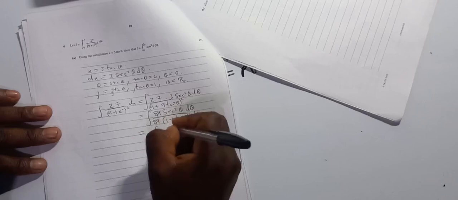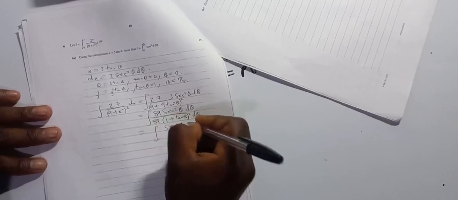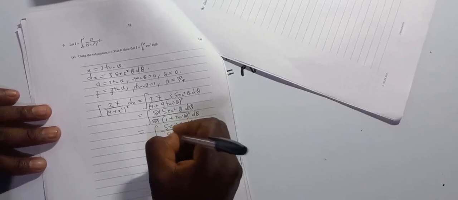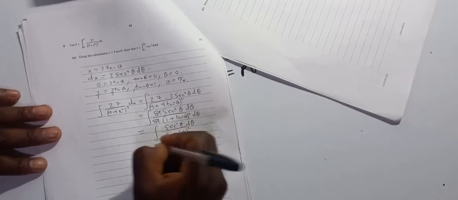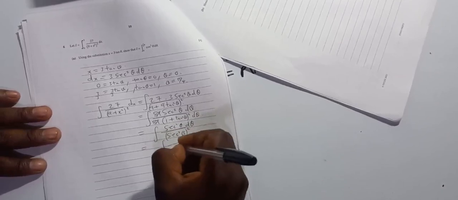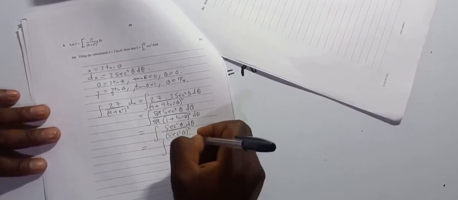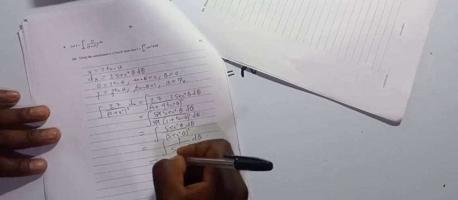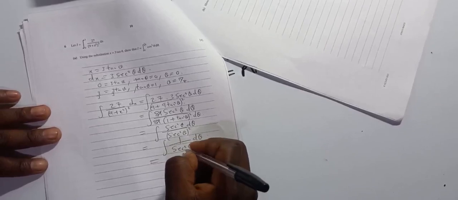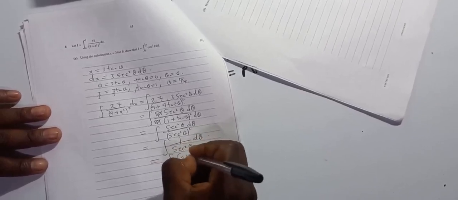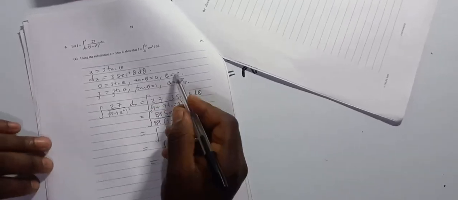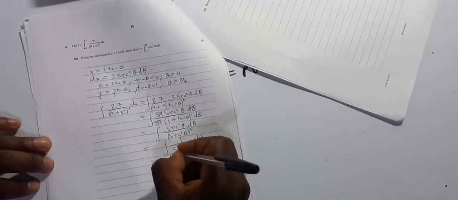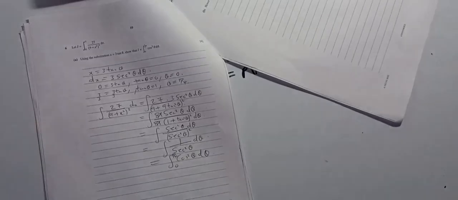So we have the integral of sec squared theta d theta over sec squared theta squared. This reduces to the integral of 1 over sec squared theta d theta, which is 1 over cos squared. So this is just the integral of cos squared theta d theta, and the limits we have already calculated are from 0 to pi over 4, as desired. I hope that was clear as well.